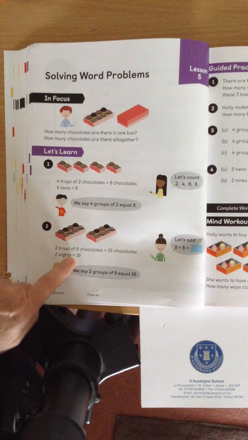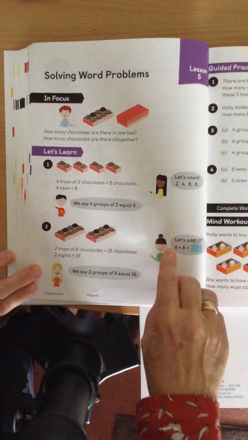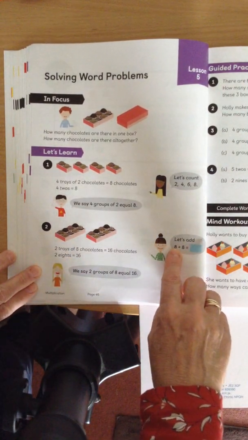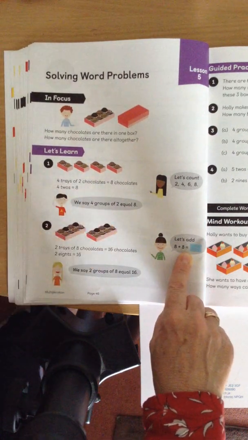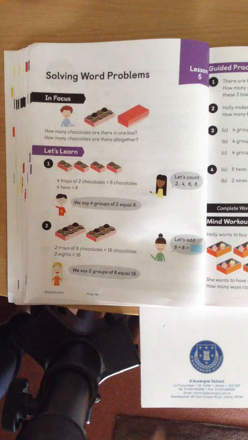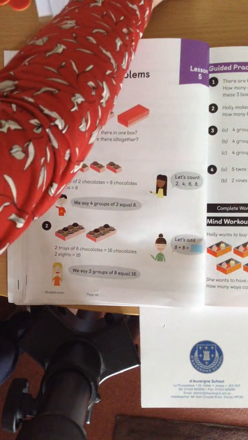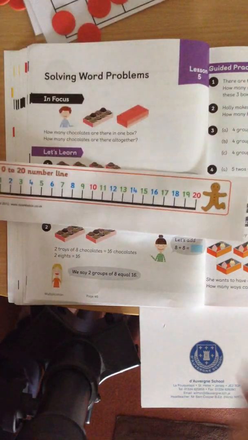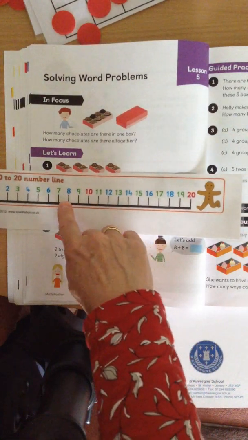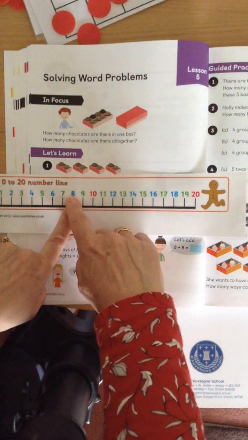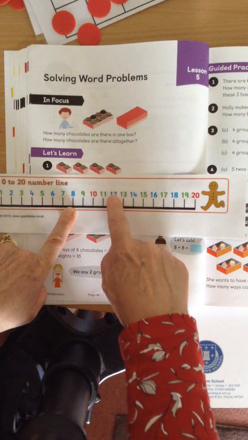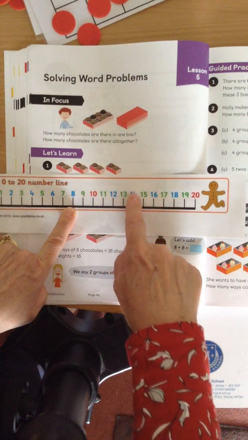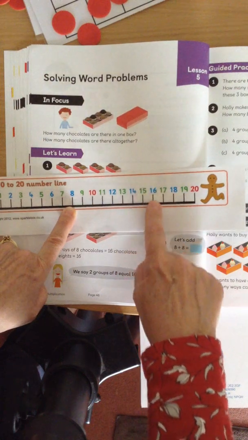2 8s equals 16. Or let's add 8 plus 8. We could use our number line for this to check, to make sure we're doing it correctly, or to do it another way. There's 8. We need to count on another 8. 1, 2, 3, 4, 5, 6, 7, 8.